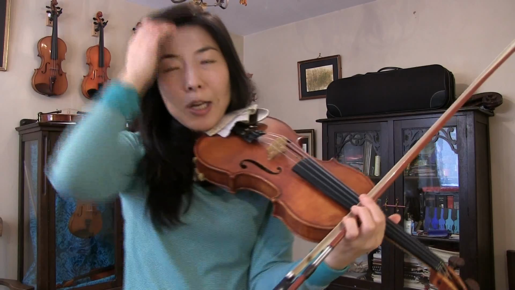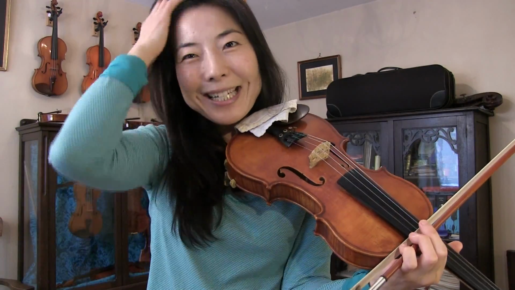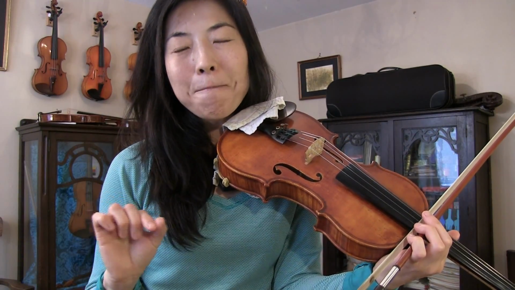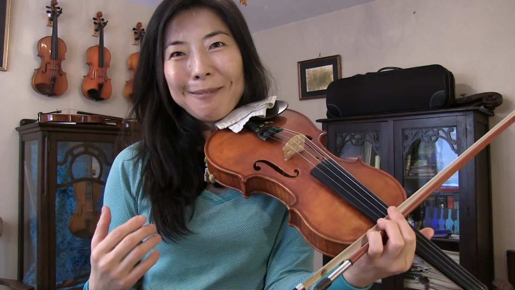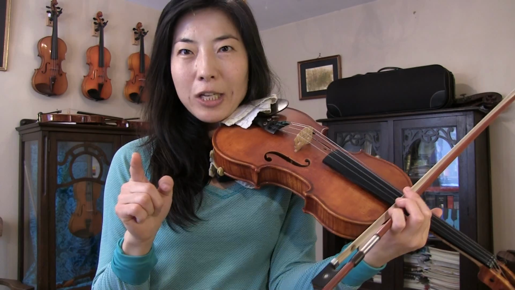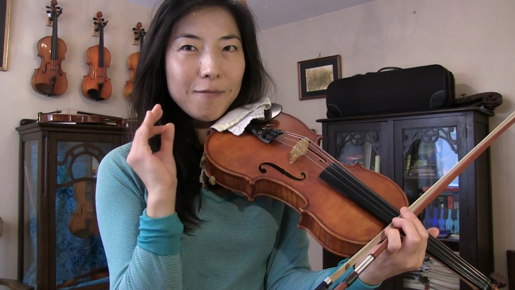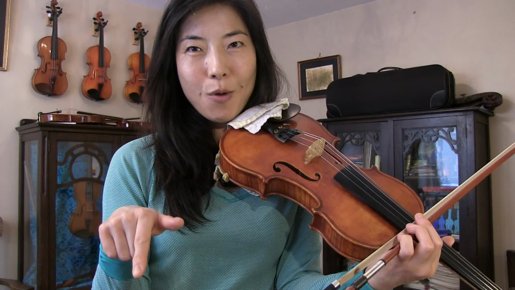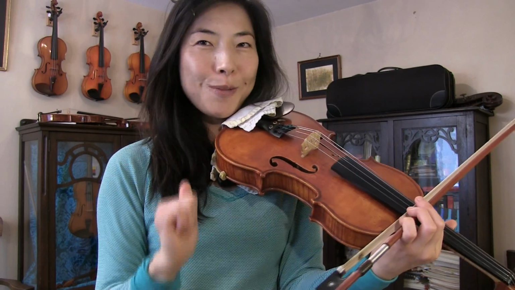So there are so many things that one can study with this particular piece. There are also so many interpretations one could do, but one thing is for sure, we have to understand what kind of tone we're talking about when it comes to Mozart, because that's one of the number one most important things.